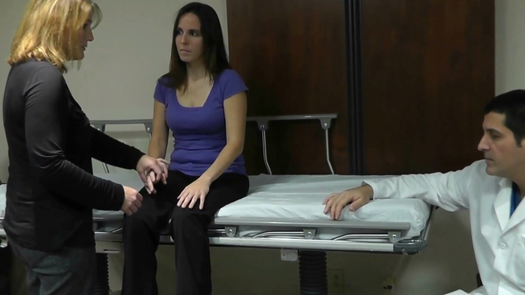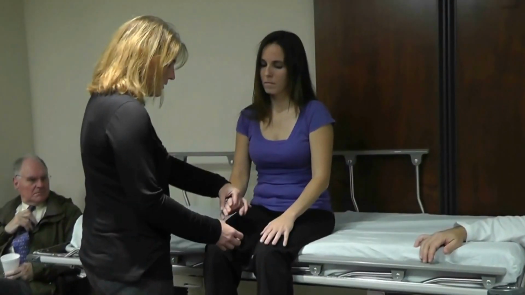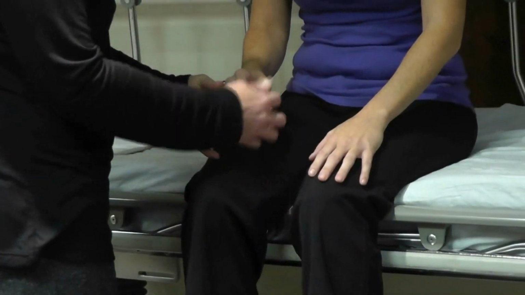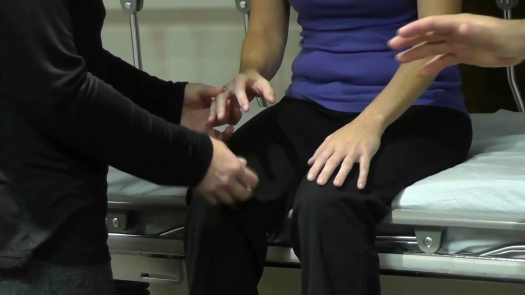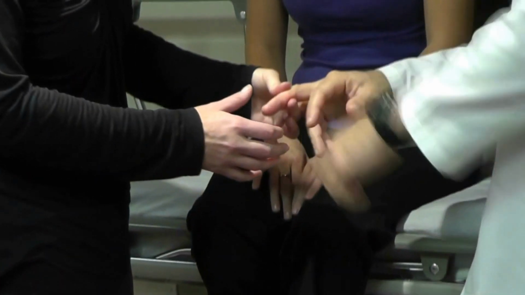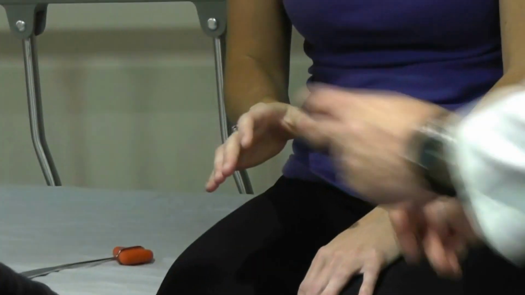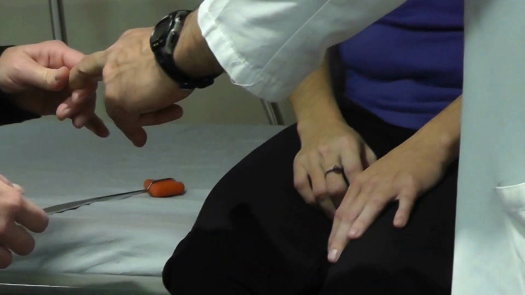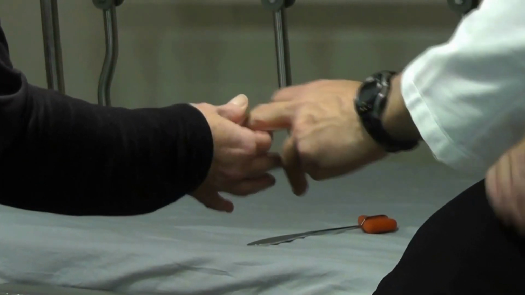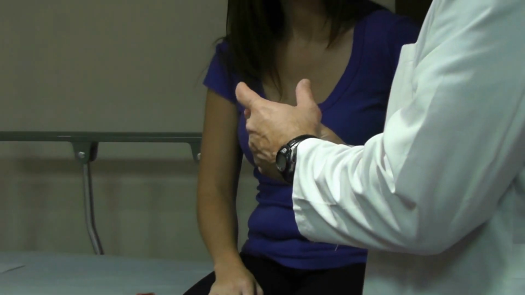Would you check that first, or the other? Hoffman's. Hold the middle finger, holding the joint, and you're looking for a response. Do mine, I'll show you the response. I would hold this one still and flick. If they do that, they have an upper motor release, they have spasticity.